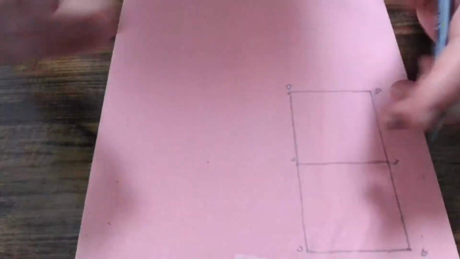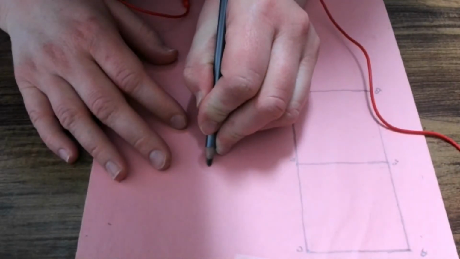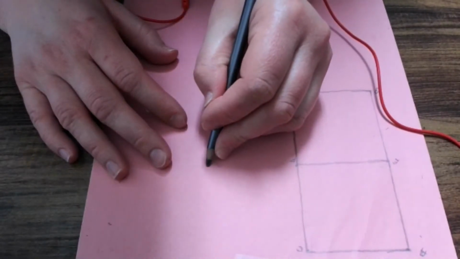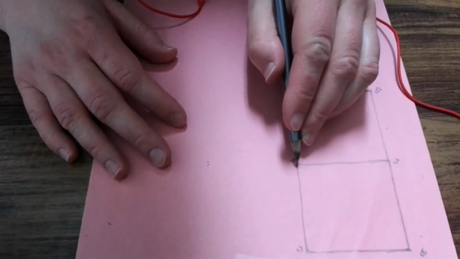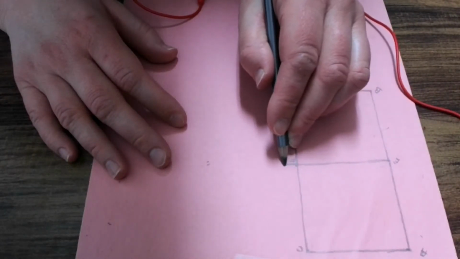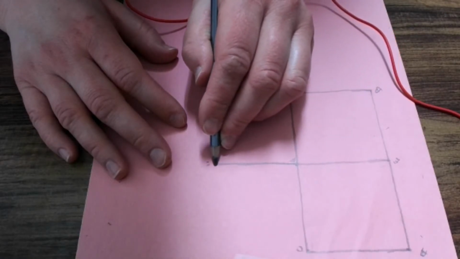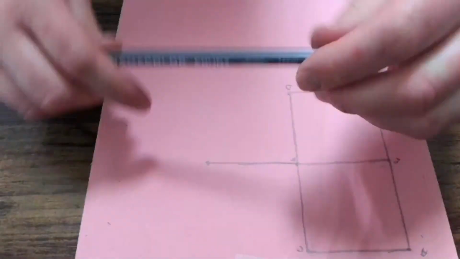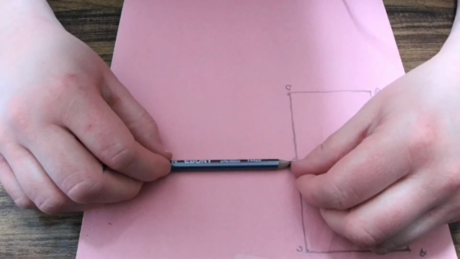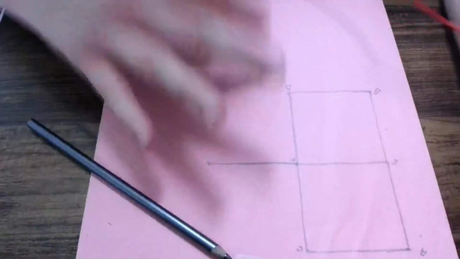Alright, now we gotta make sure it lines up. Because it's in between that, so I just want to make sure I make the line where it's supposed to land. There.